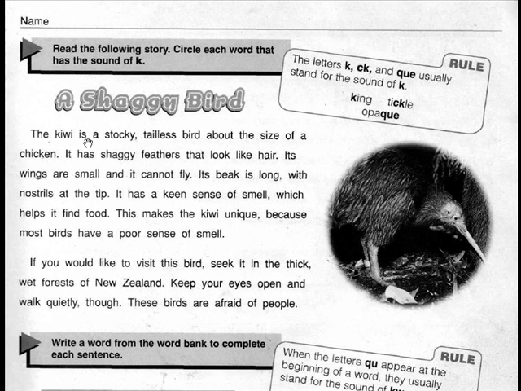Now, if we go back into here, we will see these words. Kiwi is the K sound. Stocky is the K sound. Chicken is a K sound. Okay, we go through more of these. Beak is a K sound. And we go on through and helps it find food.